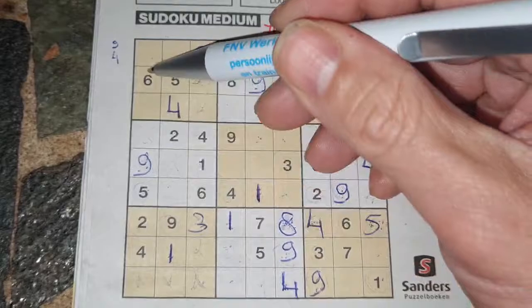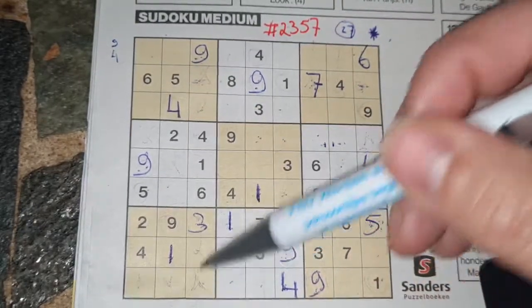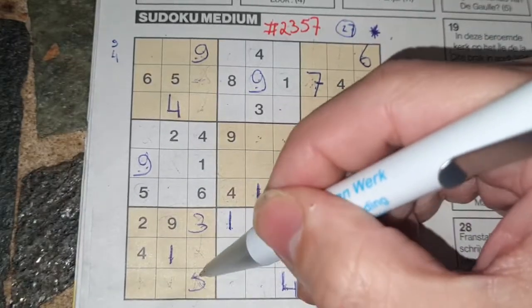Alright, so we have a 5 in this column, 5 in the second column. So in the third column, only 2 places for the 5 should be here or there. We see there 5, no 5 there, 5 should be there.